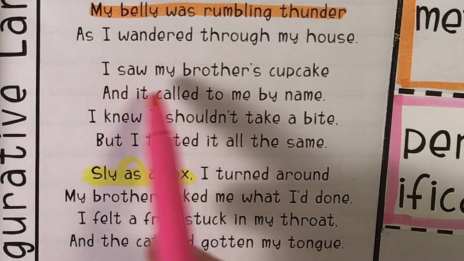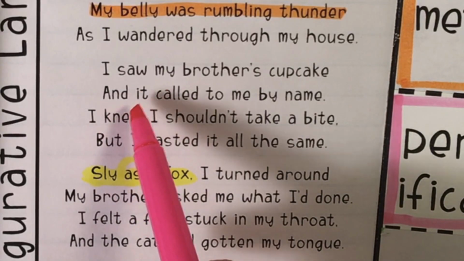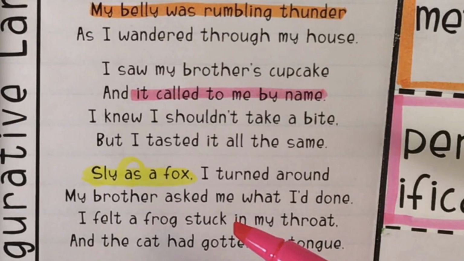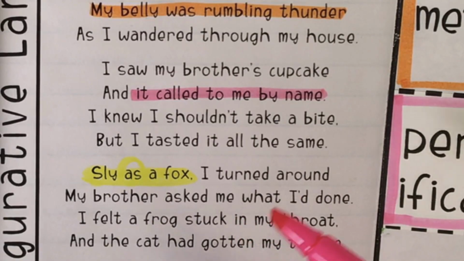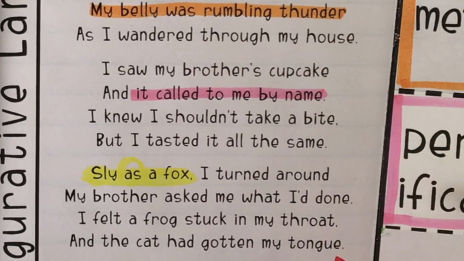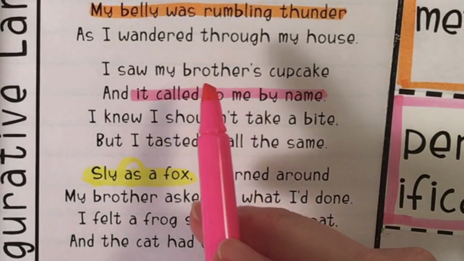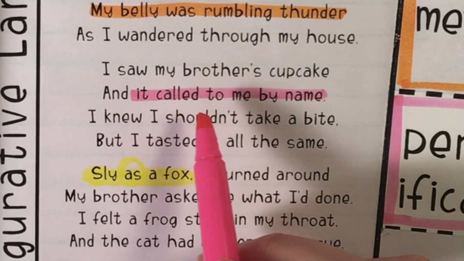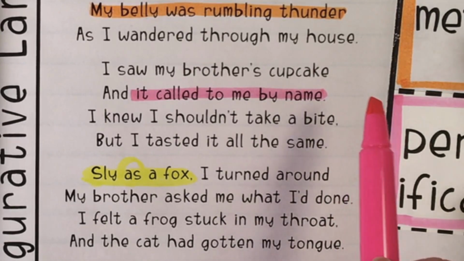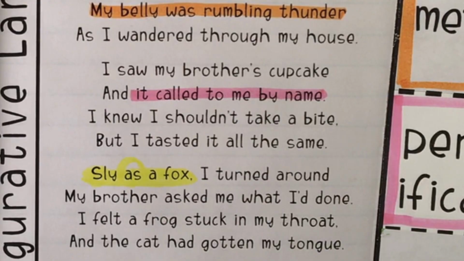Then here we've got, I saw my brother's cupcake and it called to me by name. Did the cupcake call out my name? No, it did not. But it looked so delicious that I felt like it was calling me by name. It was pulling me in with its yummy looking frosting and sprinkles. So that's all it means here. Yes, it can't actually call out my name like a person could, but it is so yummy looking that I felt like it was calling to me. So that's an example of personification.